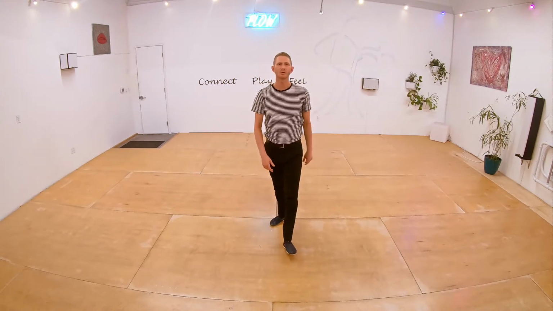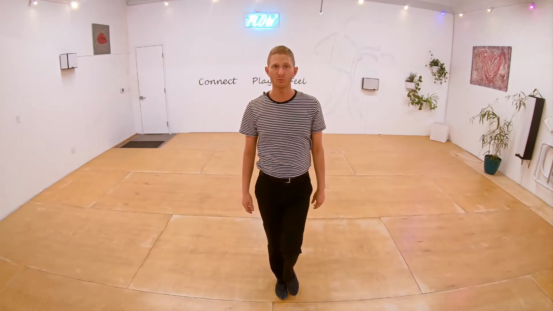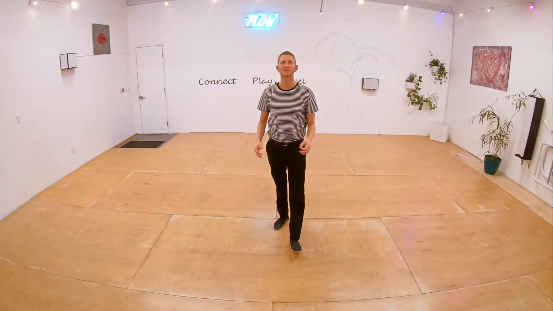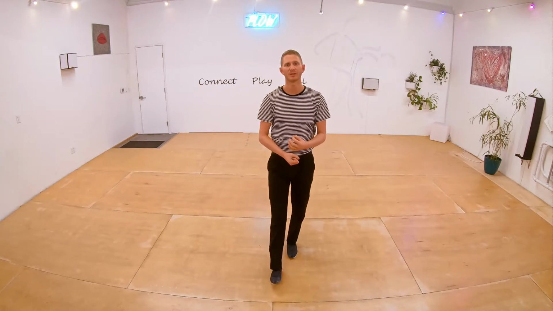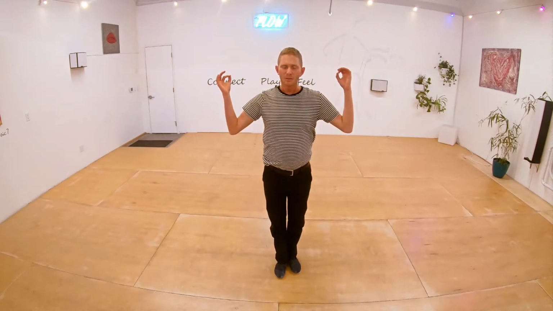So the beginning of the Flow Fluently training starts with the 4 elements of movement, because movement is the medium to dance. We need to master our movement. And when we master our movement, our dancing will just come naturally. It'll feel good. It'll flow. So the 4 elements of movement, I would say the most important section of your training.